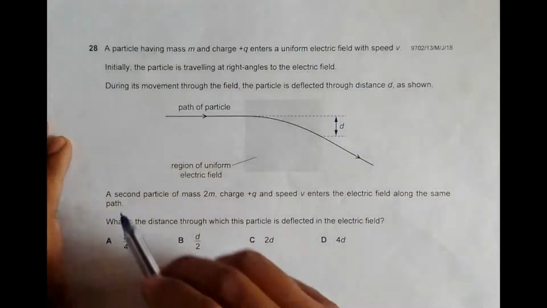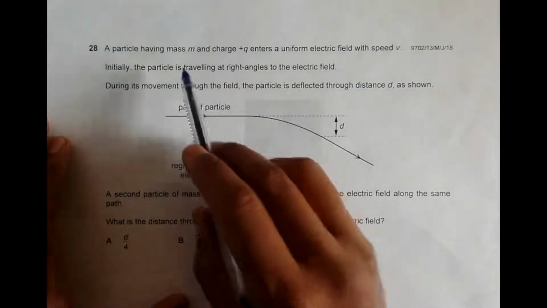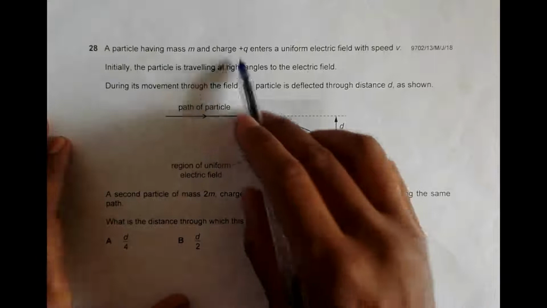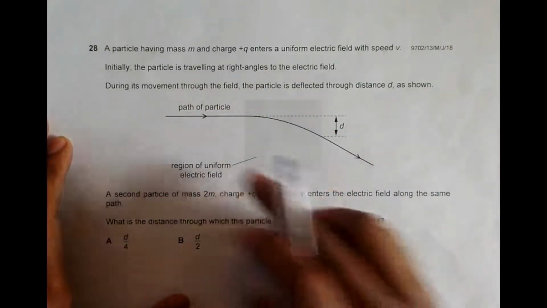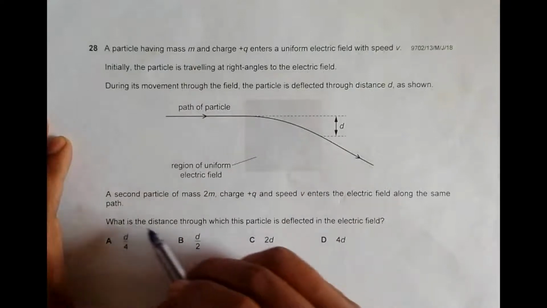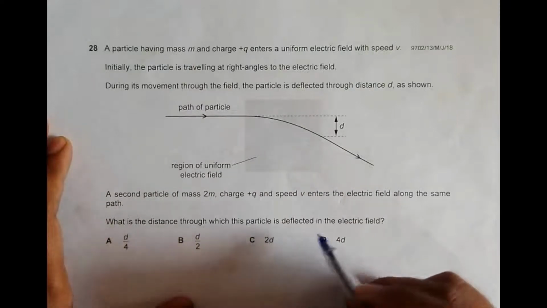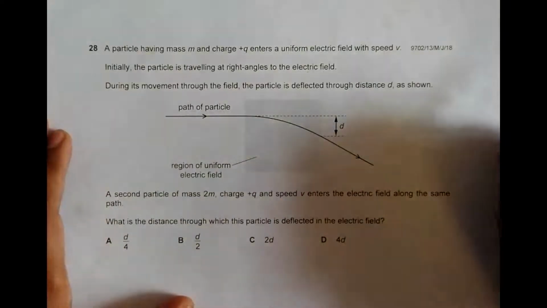Now we have a second particle of mass 2m, so instead of m it is 2m, the charge is the same and the velocity is the same, and it enters the electric field along the same path. So what is the distance through which this particle is deflected? We have to find the new deflection here.